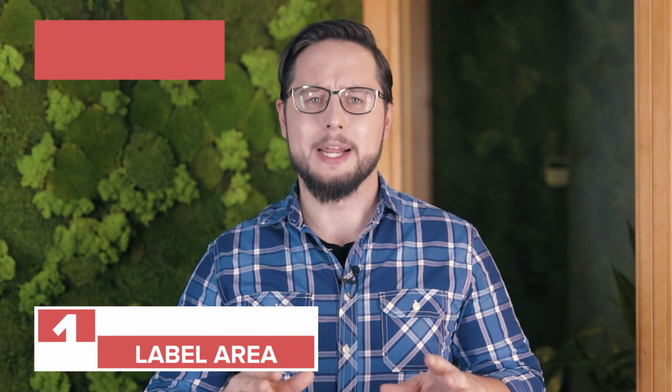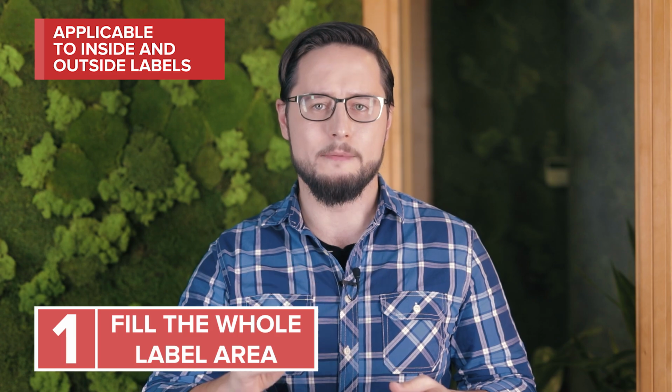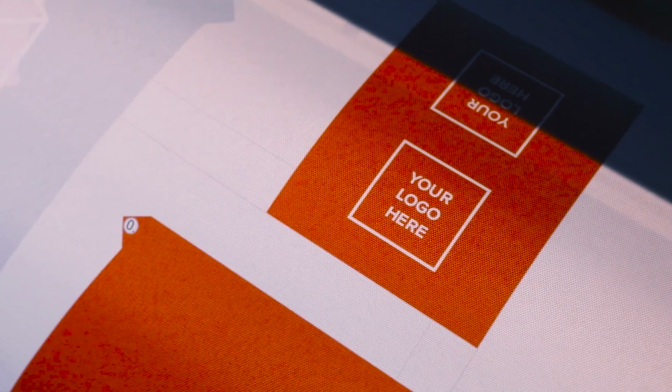Now, some products might come with an inside or an outside label. Here are a few things you need to keep in mind. Don't submit white inside label graphics without a background color, since the inside label print area is white by default. We suggest using the entire inside label print area to avoid any blank white spaces on the products.